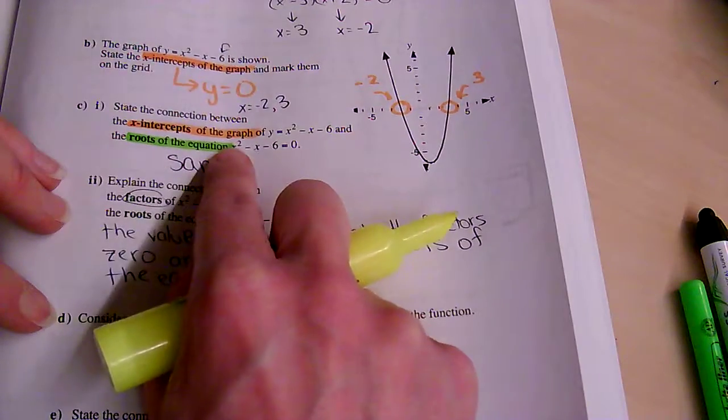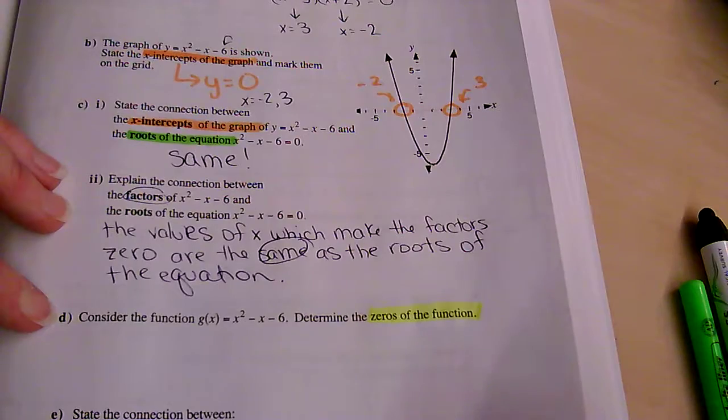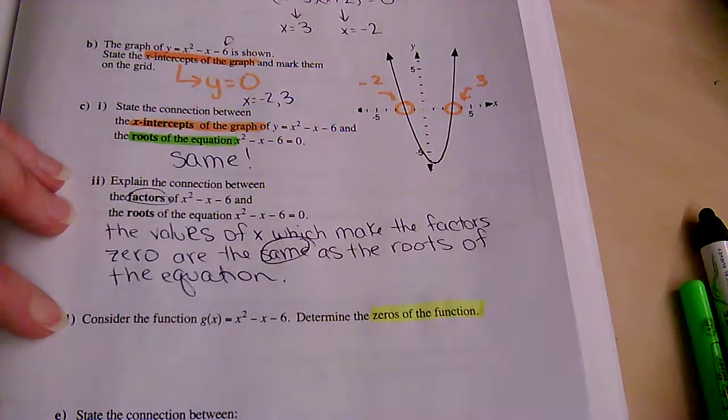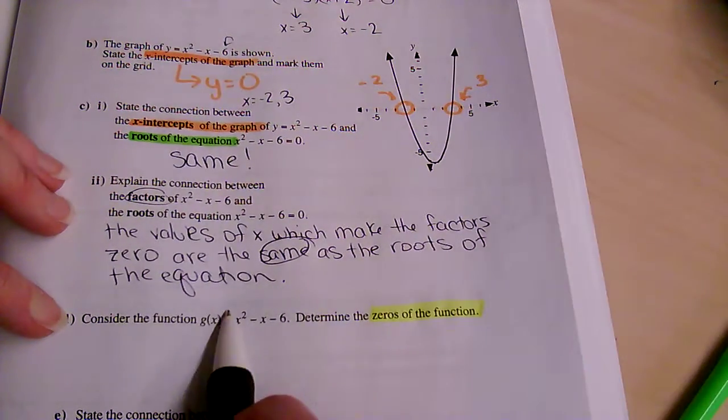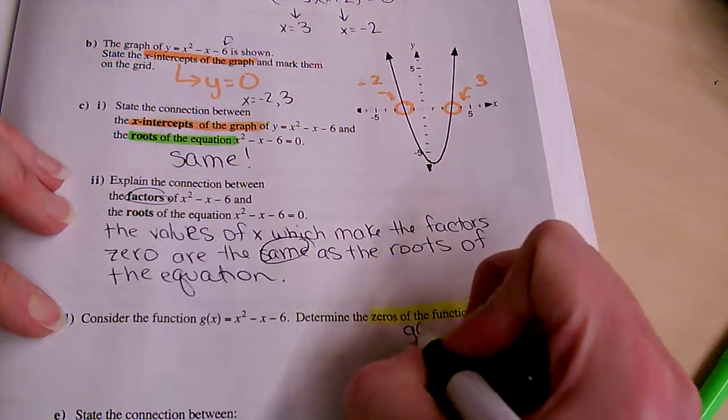Now we're going to revisit the zeros of the function. Consider the function g of x is equal to x squared minus x minus 6. The zeros of the function means that g of x is equal to 0.